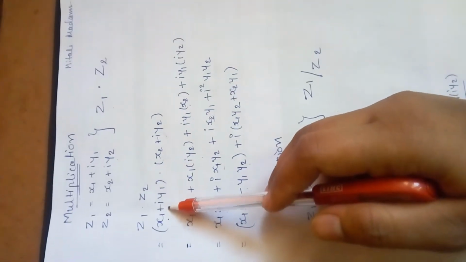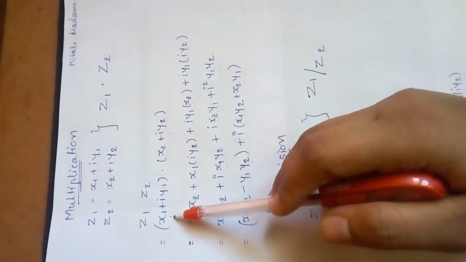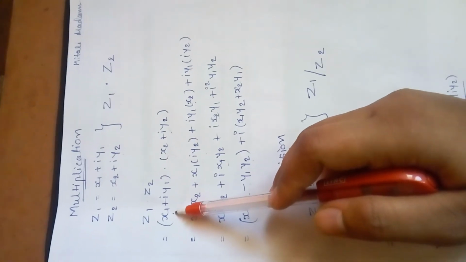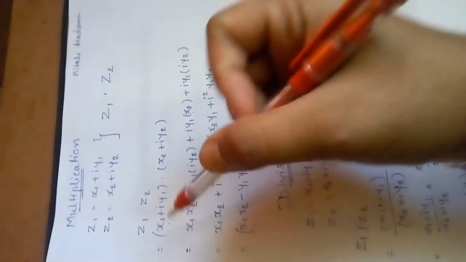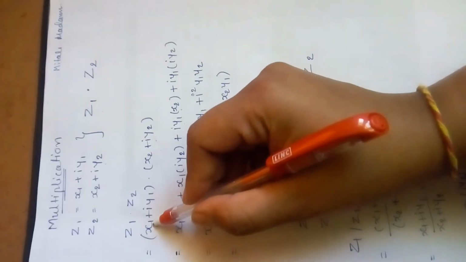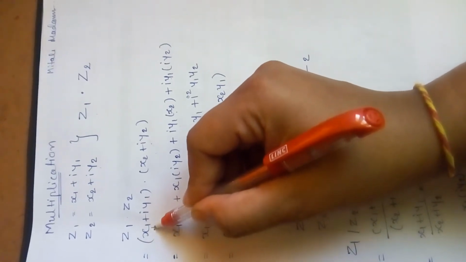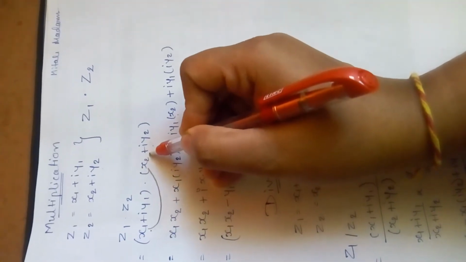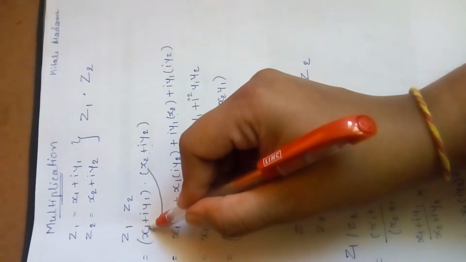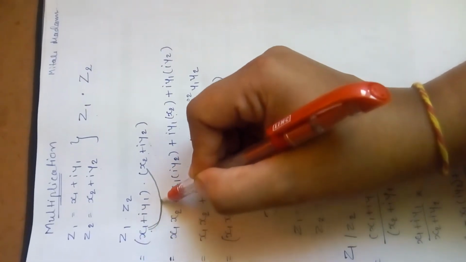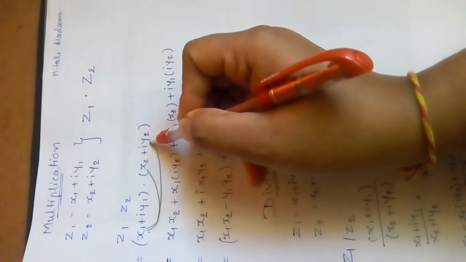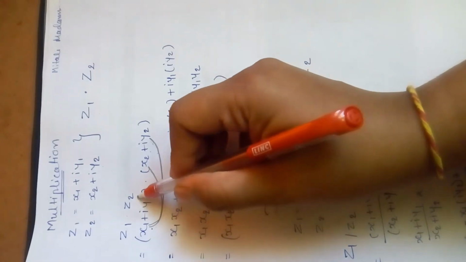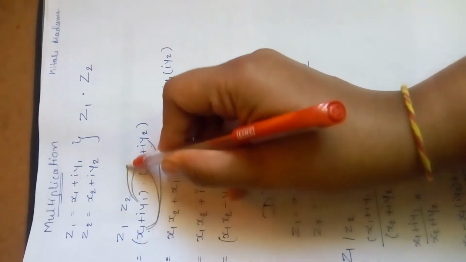At the time of multiplication, you need to remember only one thing: the first term of the first complex number will be multiplied with the first term of the second complex number. Similarly, the first term of the first complex number will multiply with the second term of the second complex number, and so on.